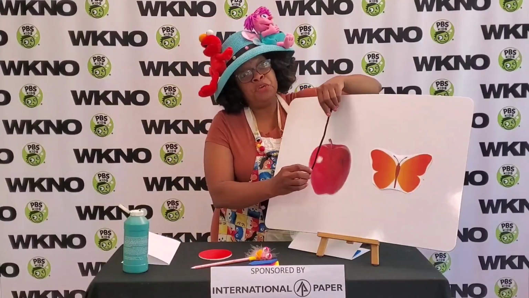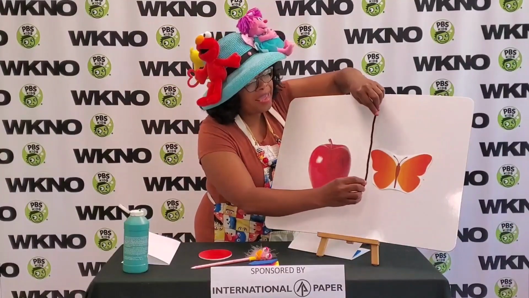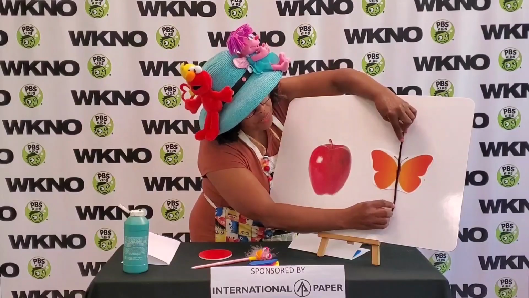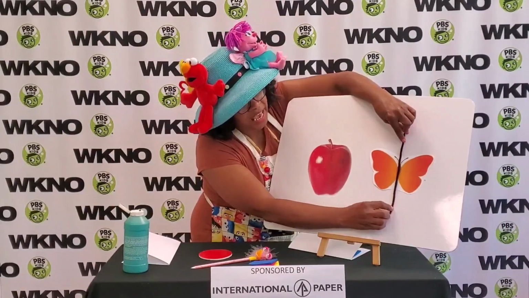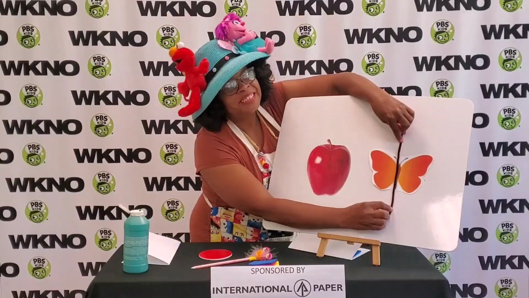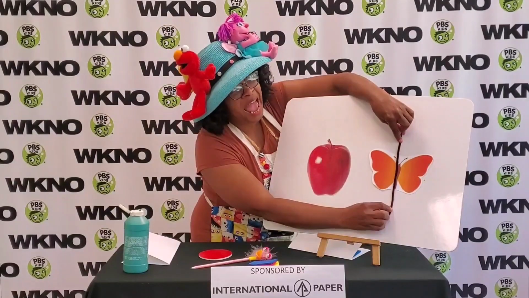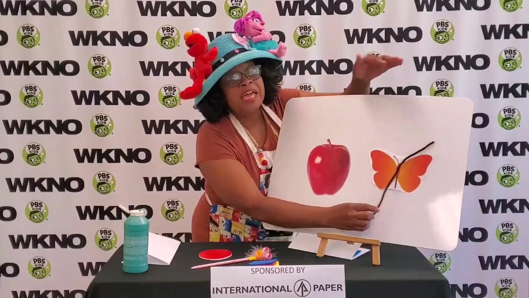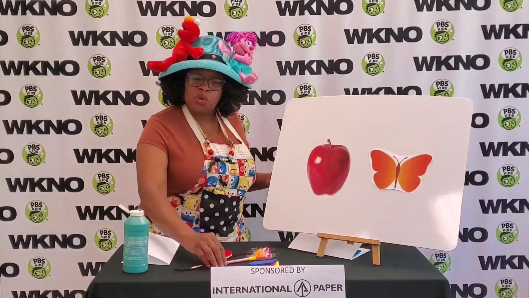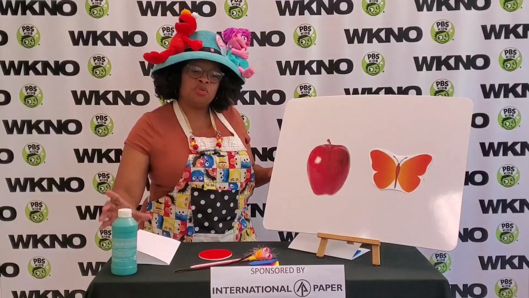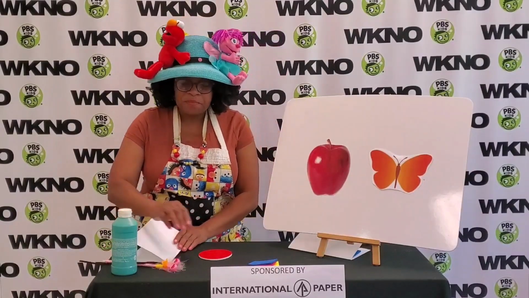Now, I have a beautiful butterfly, and if I do the same thing with the butterfly, would you say that they are exactly the same on both sides? Yes, the butterfly is actually symmetrical. That's what we call it. It's symmetry.